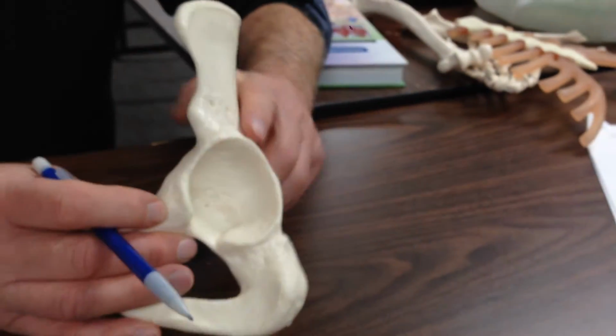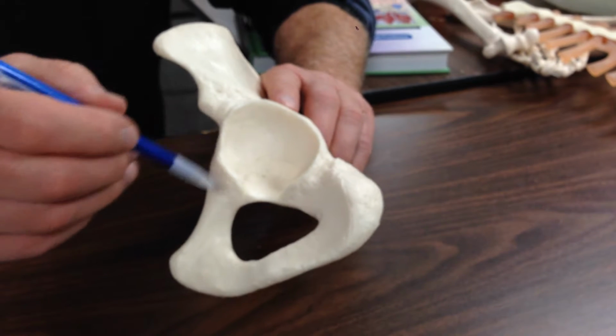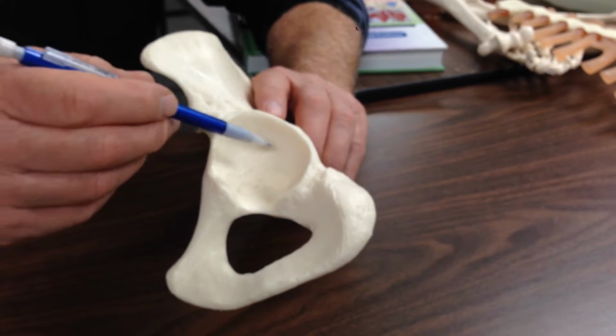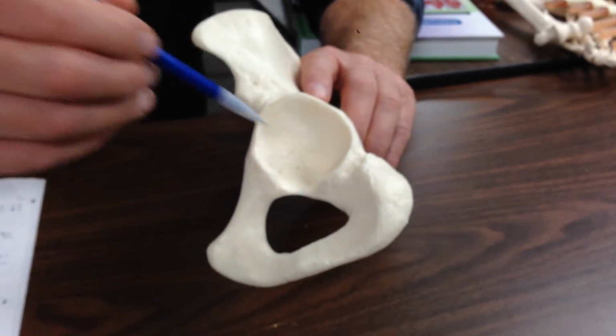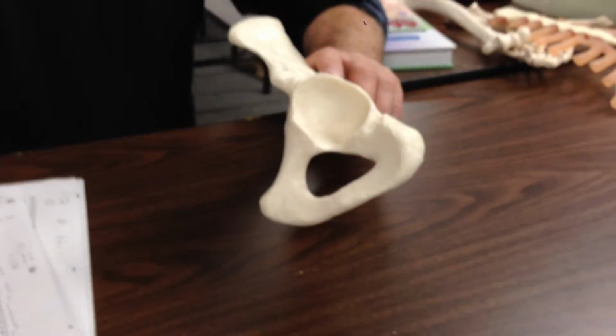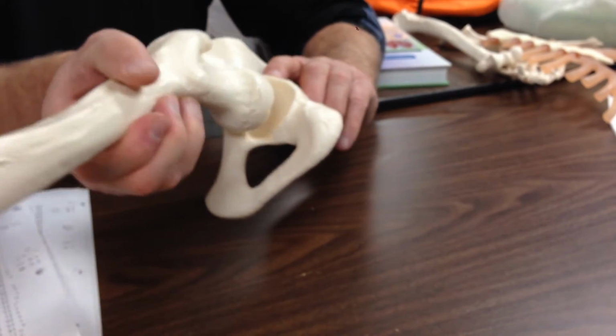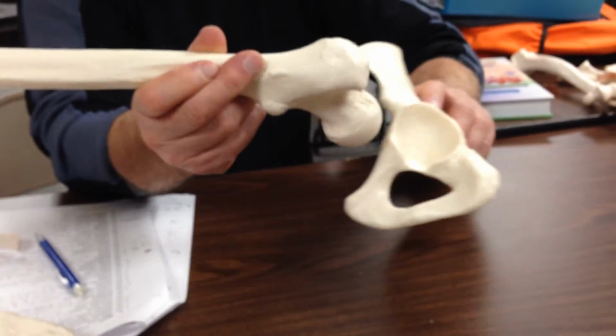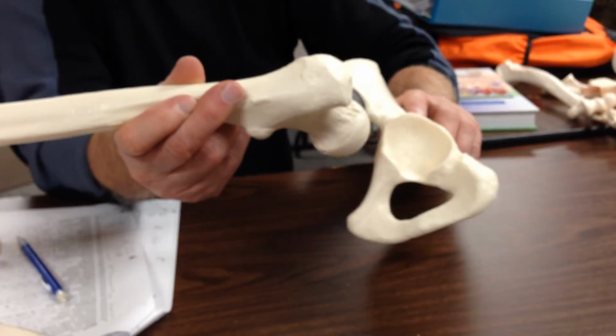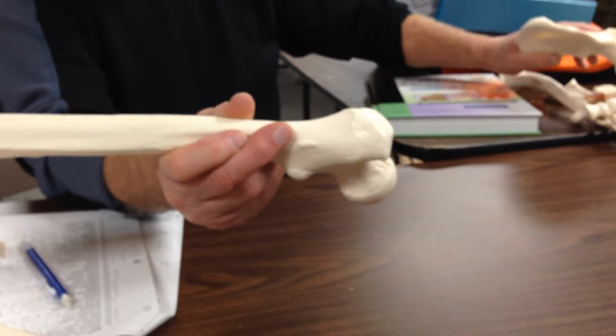Okay. Now, also here in the coxa bone, in between all three of the bones, is this large socket, which is the acetabulum, and the acetabulum is for the head of the femur. So the head of the femur is going to fit into that acetabulum. That's a huge, big socket for the head of the femur.